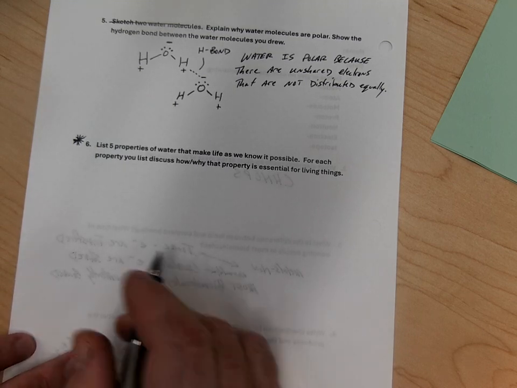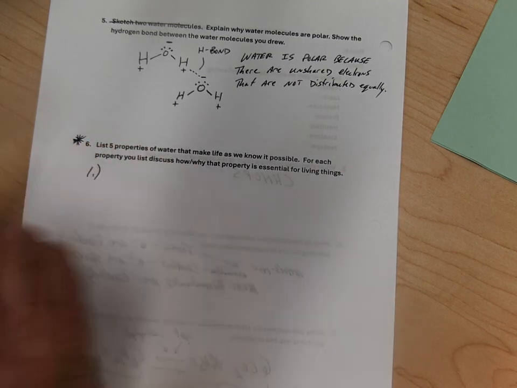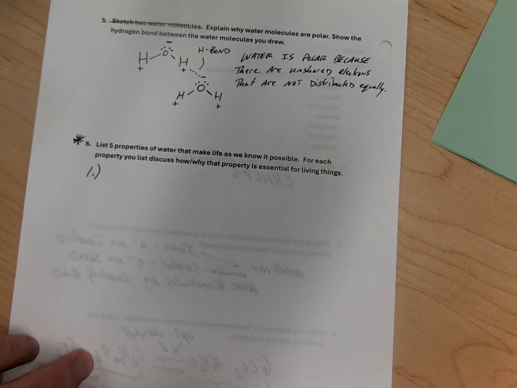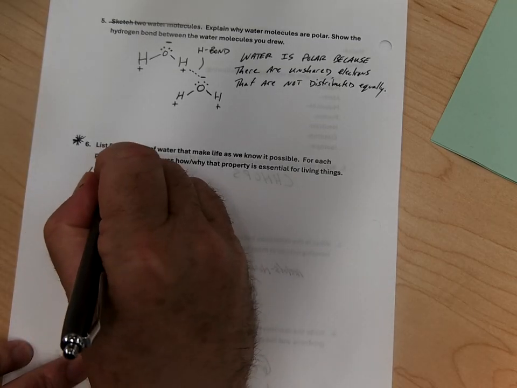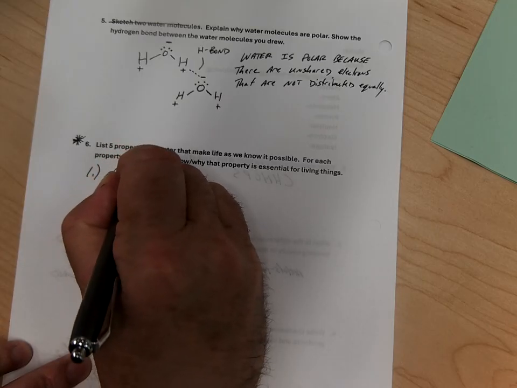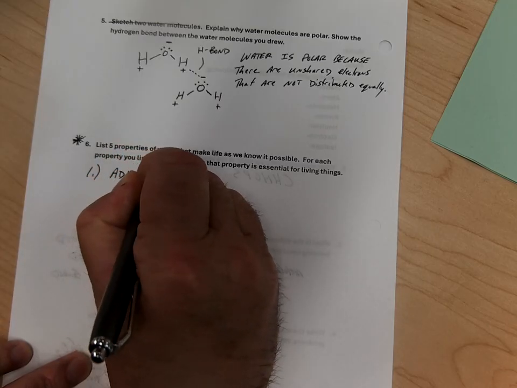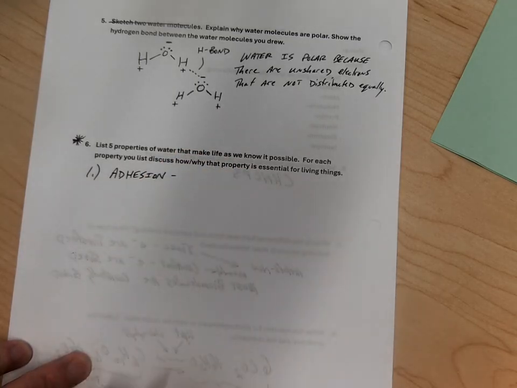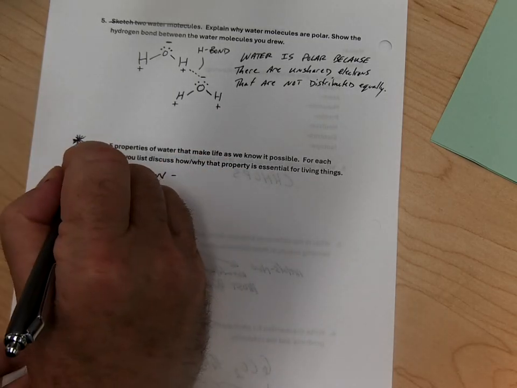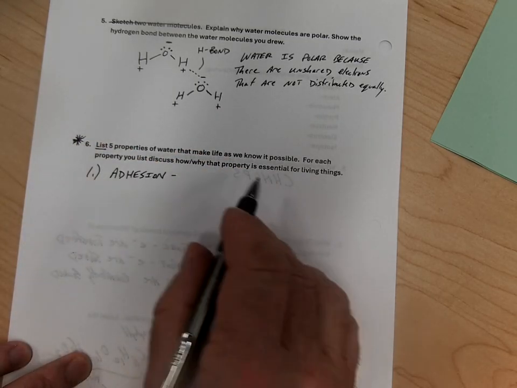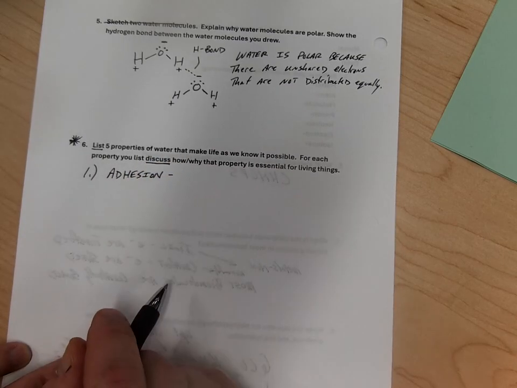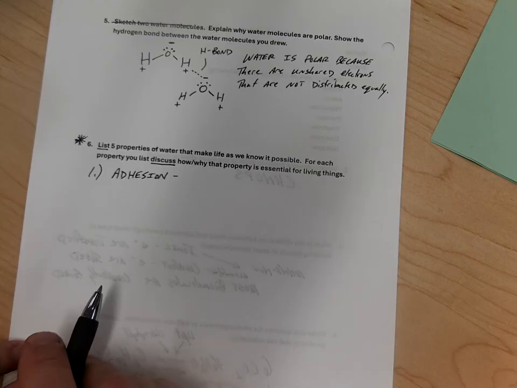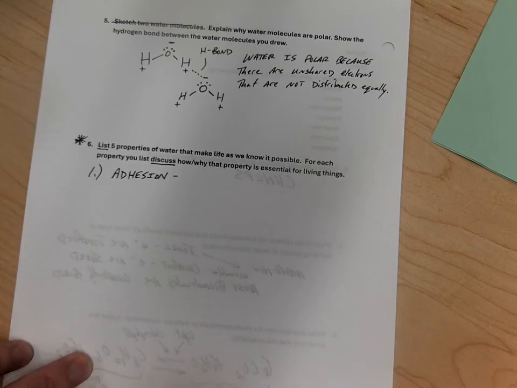So, what's property number 1 that you want to go with? Adhesion. Okay. And the rest of the question, so it's list, then for each property you list, discuss how or why that property is essential for living things. So how is adhesion essential for living organisms?